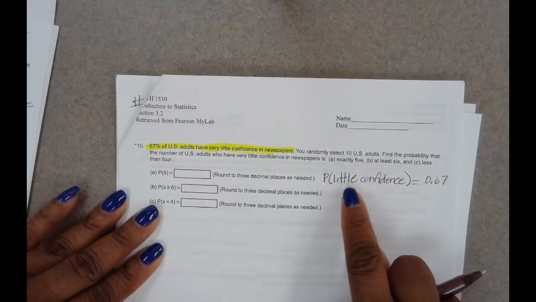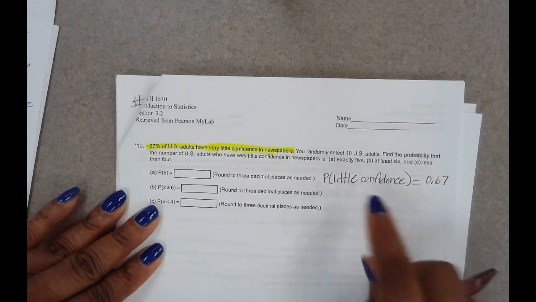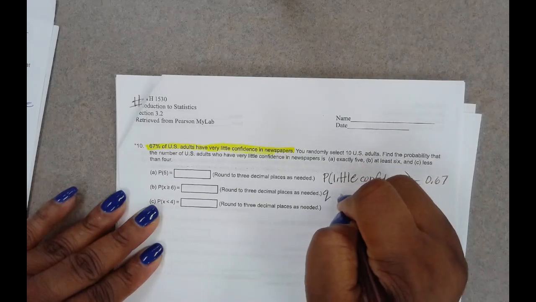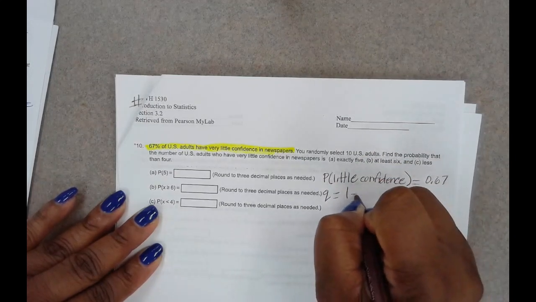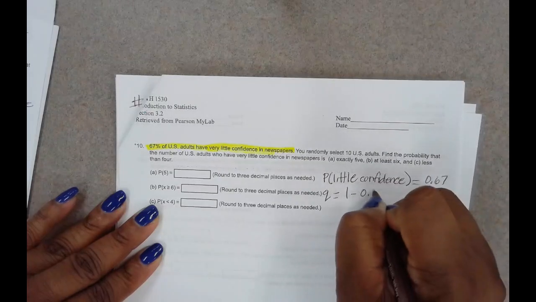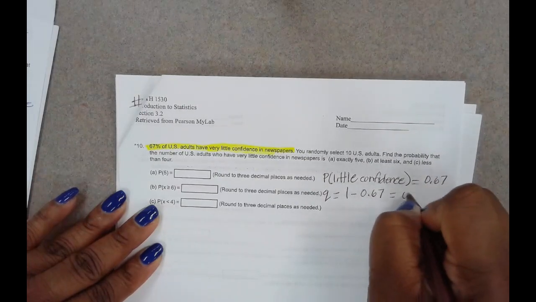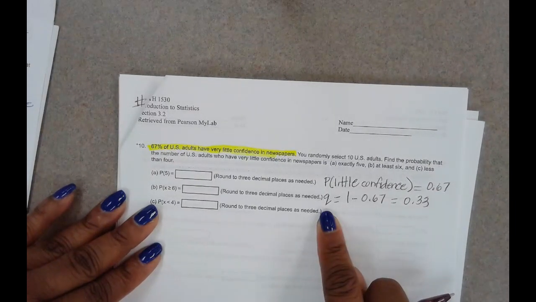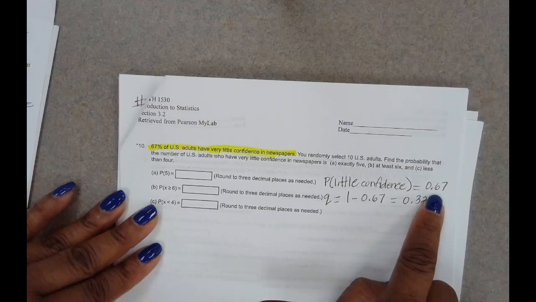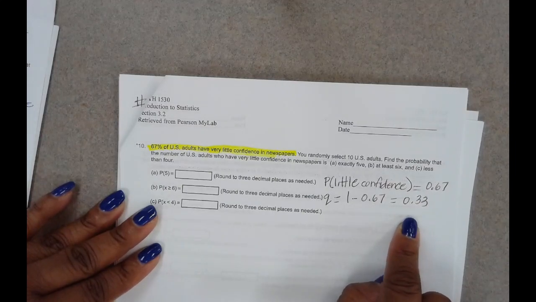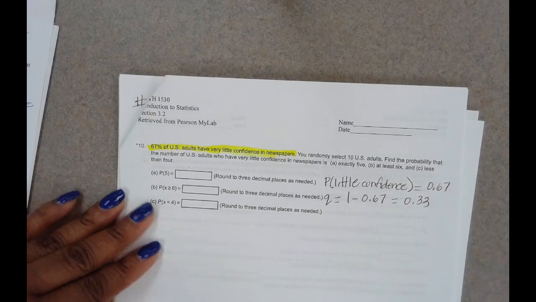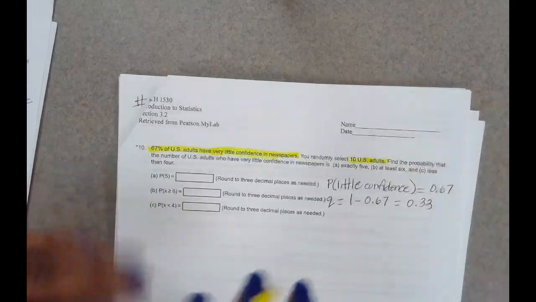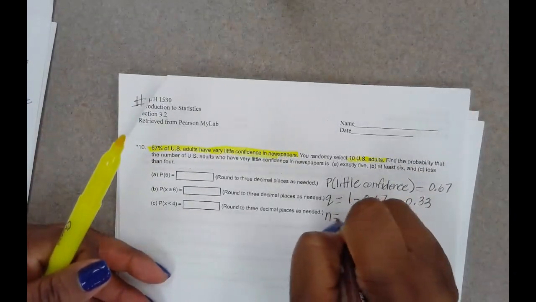That means that the converse of that, or Q, would equal 1 minus 0.67, which is 0.33. Okay? Because remember, Q is the complement. If 67% have very little confidence, then 33% have confidence. Okay? We also know that there were 10 randomly selected adults. So we know N equals 10.